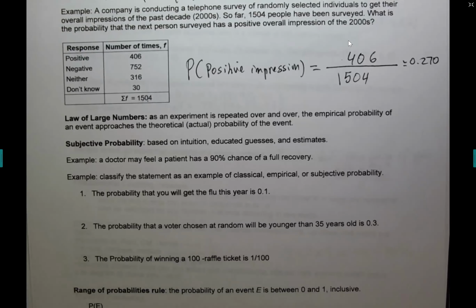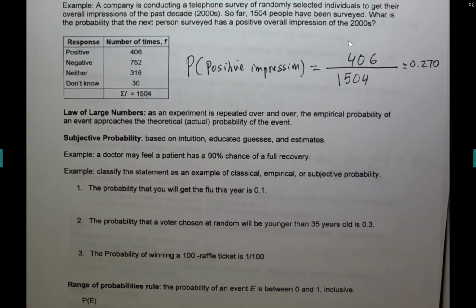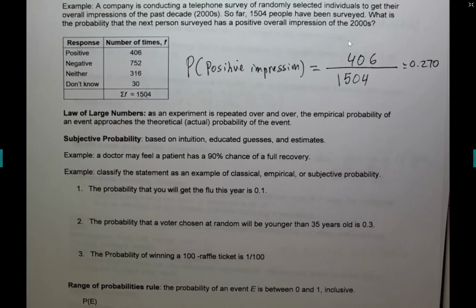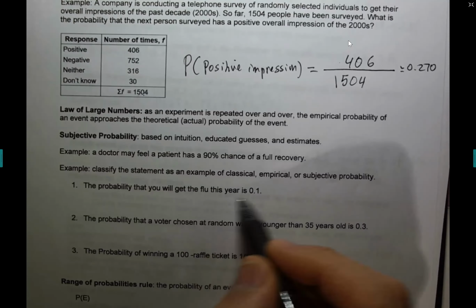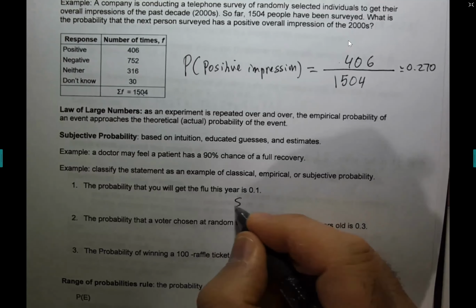The probability that you will get the flu this year is 0.1, 10%. What do you think, guys? Is this subjective, empirical, which is statistical, or classical? That should be easy. What do you guys think? Subjective. Subjective. How do they know? It's just a guess. This is an intelligent guess, guys.